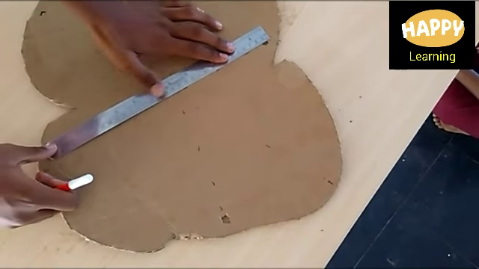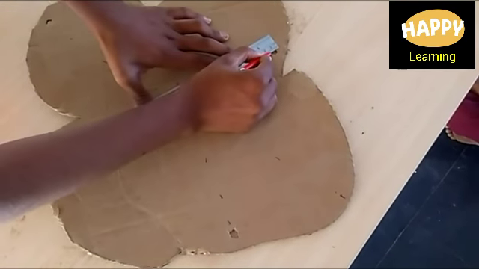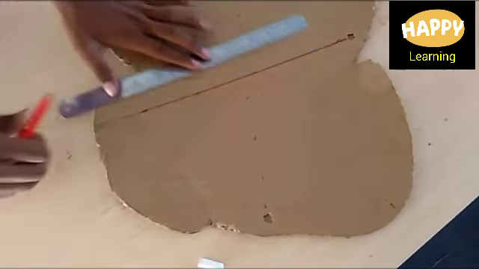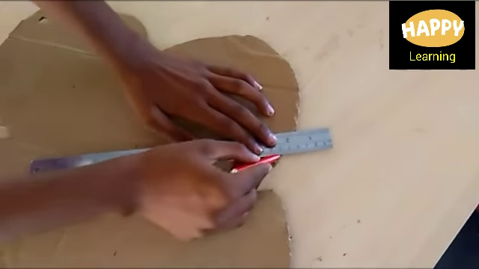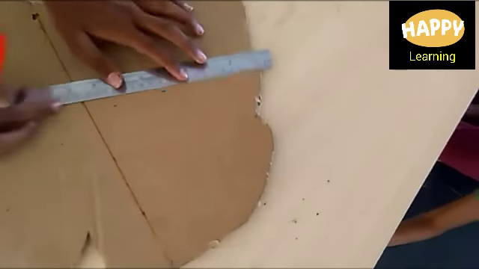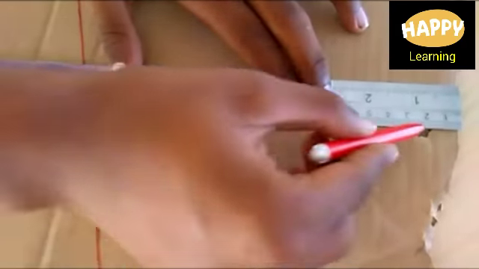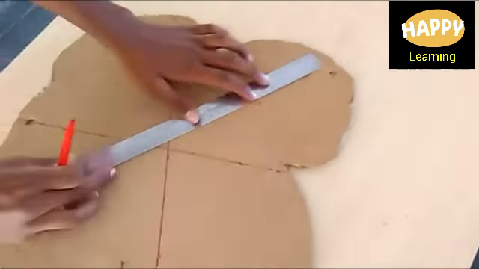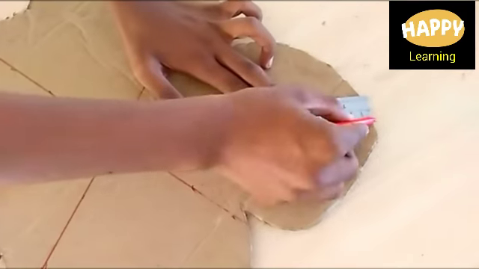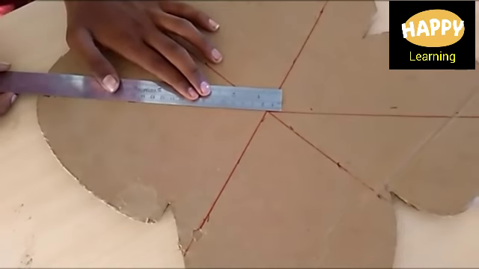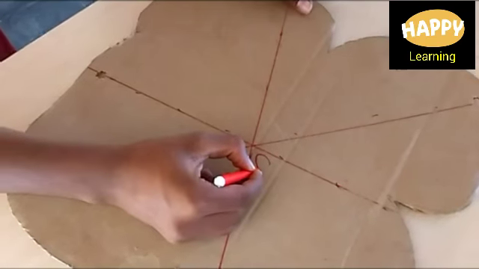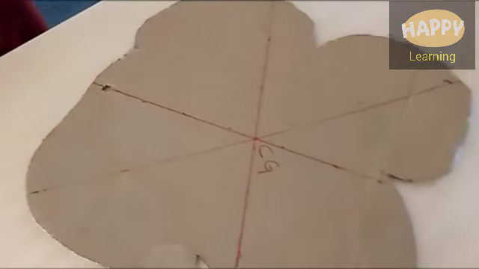Now take the object and join these dotted lines through the holes you have used for suspension of the object. Draw the 3 lines which represent the shadow of the suspended string. You will observe the 3 lines intersecting at a point on the object. That point is the center of gravity of that object.